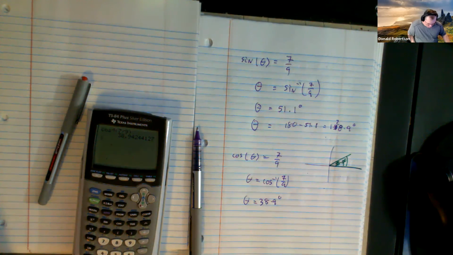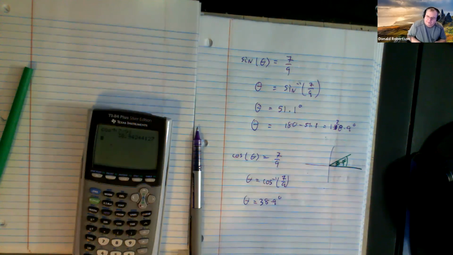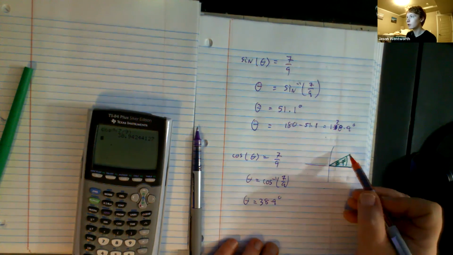Which quadrant is the cosine positive? Because 7/9 is positive. Where else is the cosine positive? What quadrant? Do you remember, Jason? Which one? Is it quadrant 4? Yes.